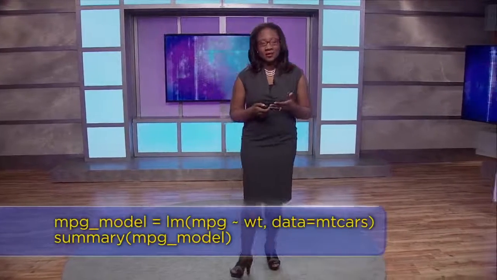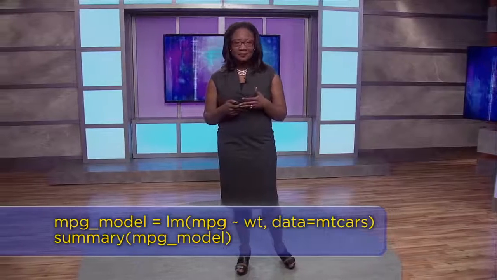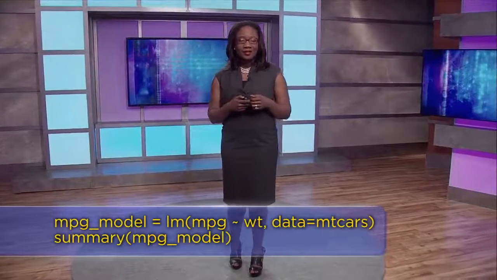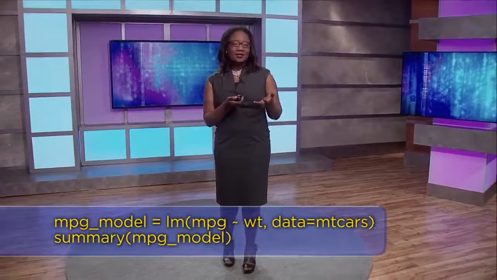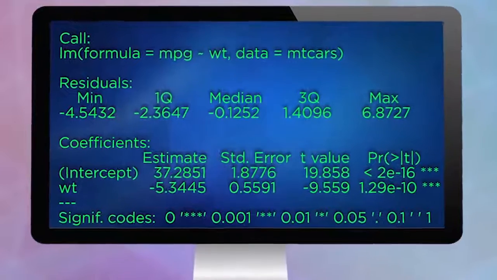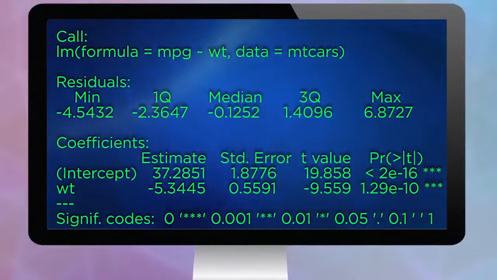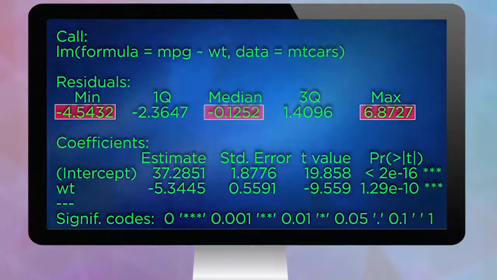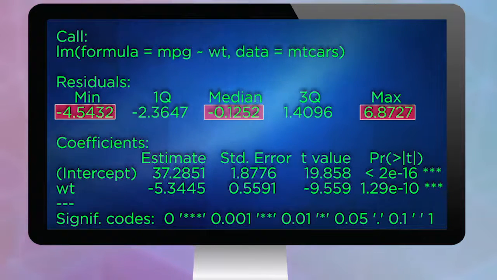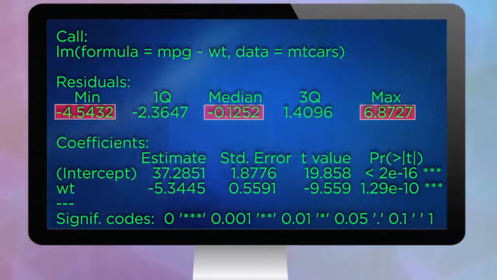Here's how we do that in R. I'm going to call that mpg_model, so miles per gallon model, and it's equal to a linear model of mpg tilde weight, where data equals mtcars. Then I'm going to use summary. The summary of mpg_model is going to give me the results of that model. R gives us our residuals, the range from the minimum to the maximum, and also the median. This is a quick way to see if your residuals are roughly normally distributed. You want to look at that median and see if it's somewhere close to 0, and make sure you don't have really large outliers in your maximum and minimum.